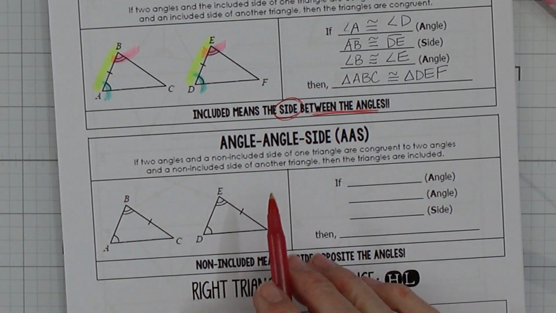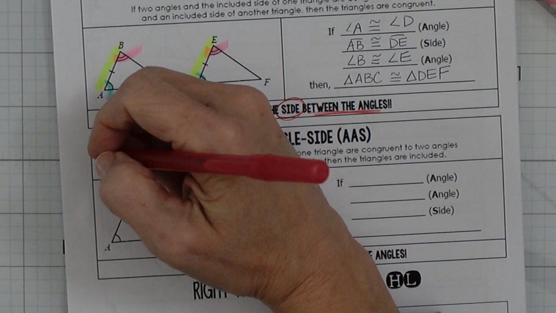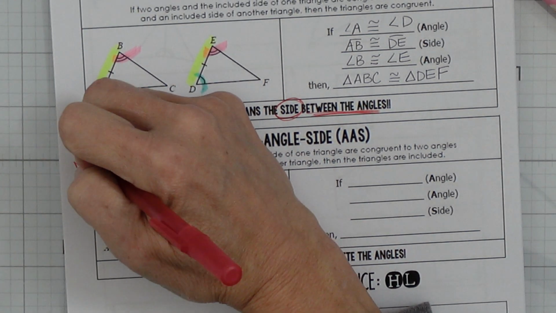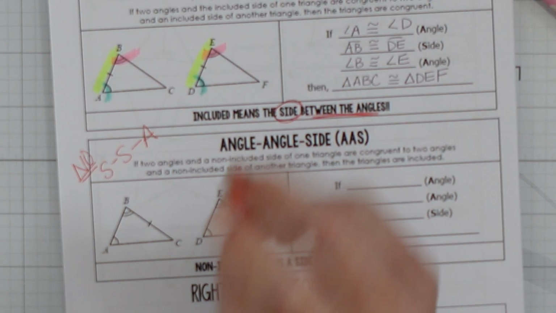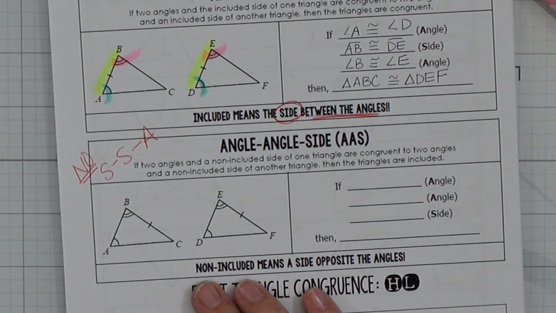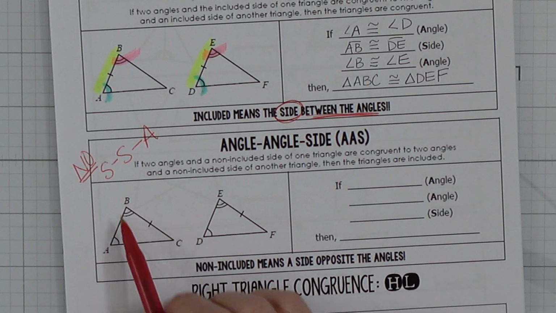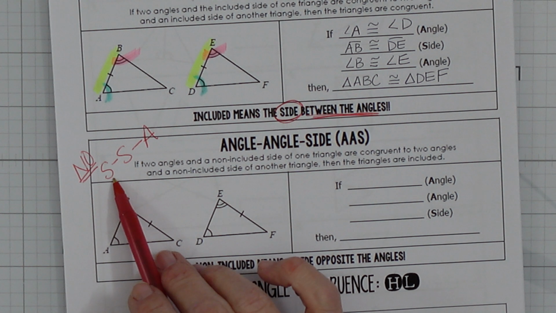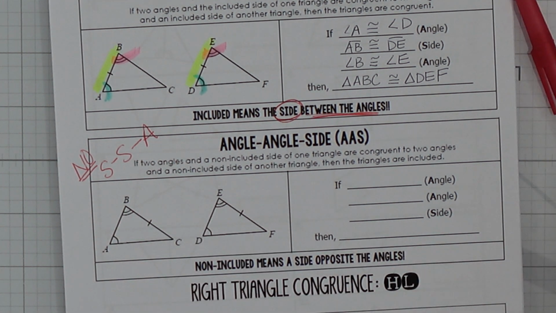Now this one here, angle, angle, side. I'm just going to tell you right now, there is no side, side, angle. There isn't. It doesn't work, and we can have a whole lesson on why it doesn't work, but for right now, just understand that there is no side, side, angle. Okay? Now, here we go.